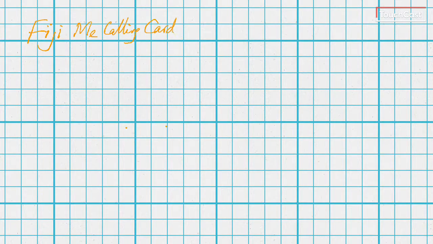If someone in my Year 11 does not realize what I'm talking about, this is the activity we started off in the classroom. That's the first window, which says Fiji Me calling card. And there are two columns, call length and the cost in dollars.